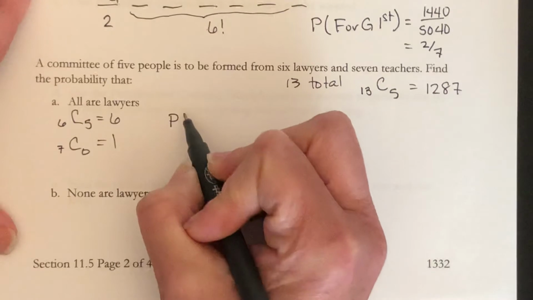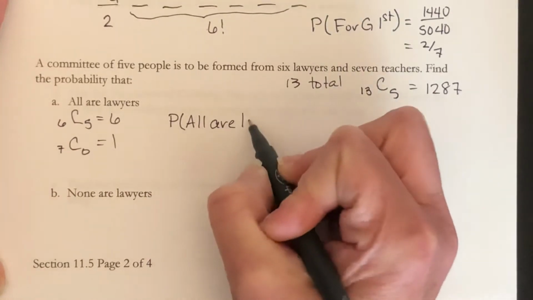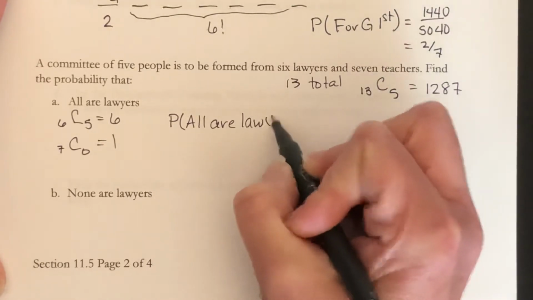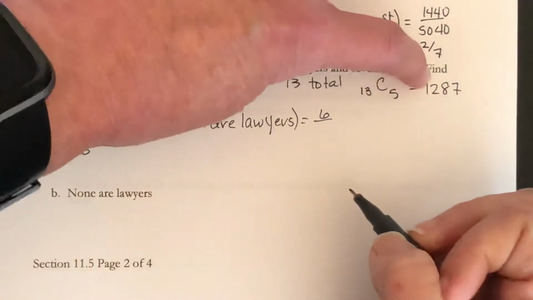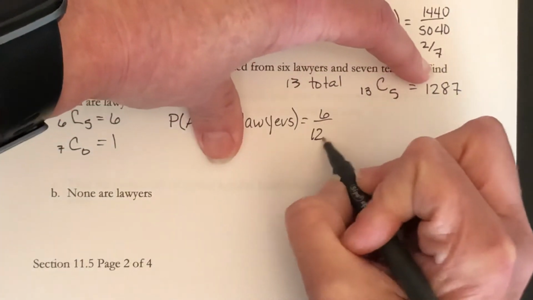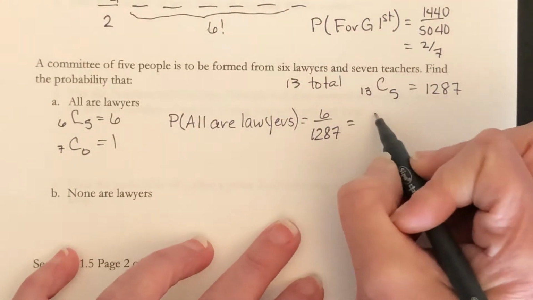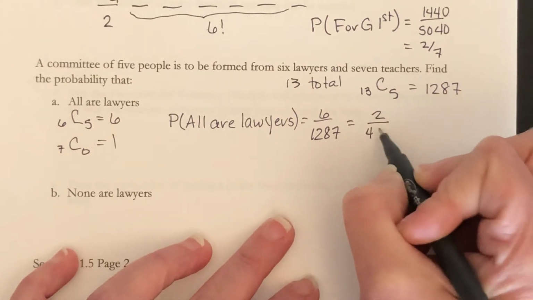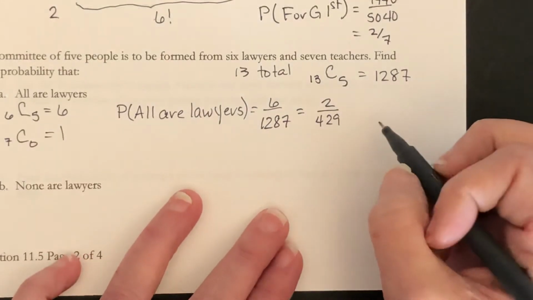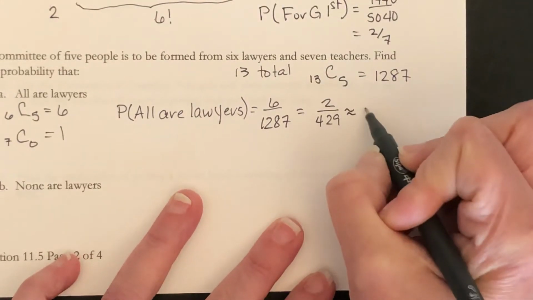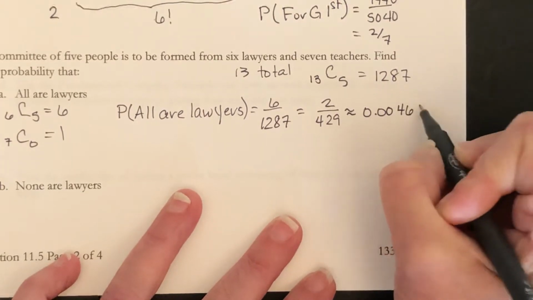So the probability that all of them are lawyers would be 6 out of 1287, sorry. And if you punch that into your calculators, you get 2 over 429. And I believe on this type of problem, they usually ask for an approximation. So this is 0.00466 approximately.